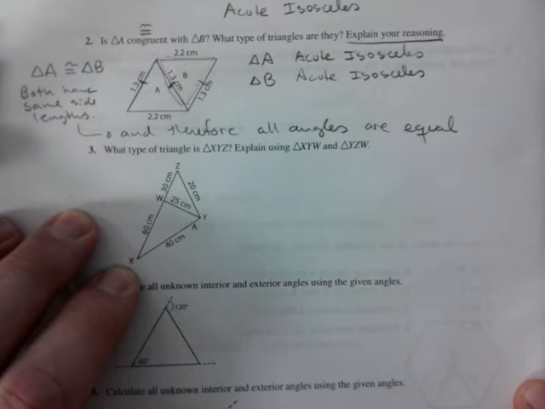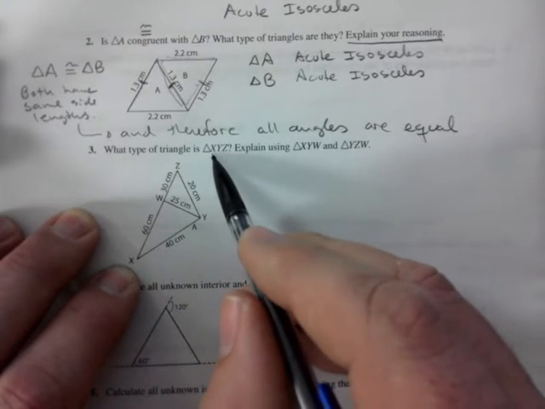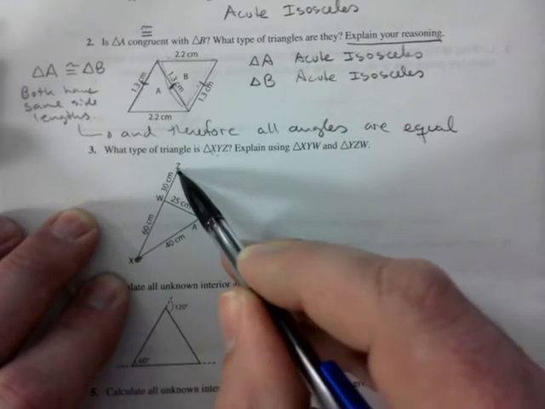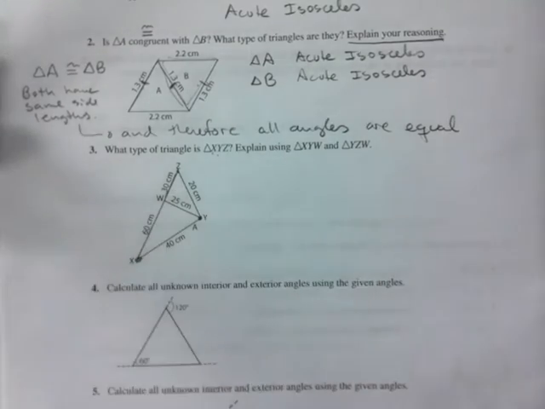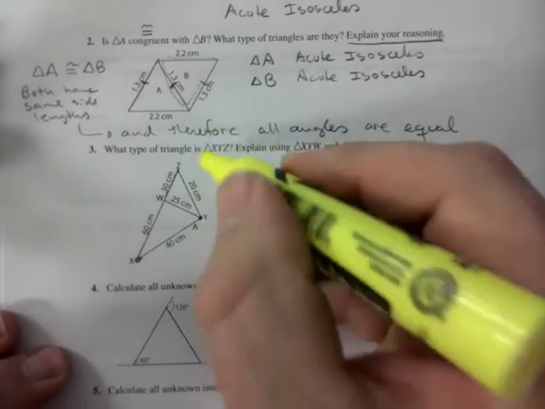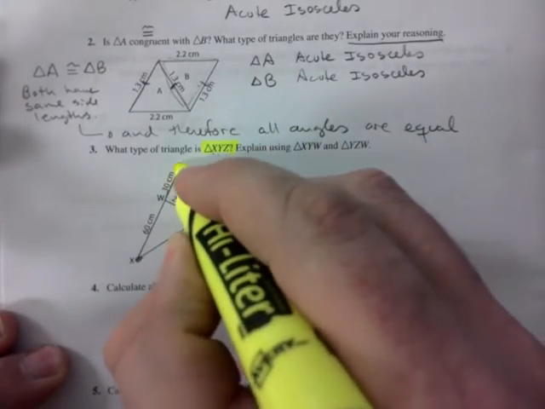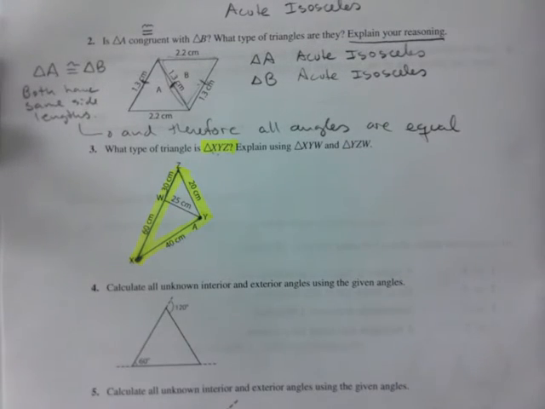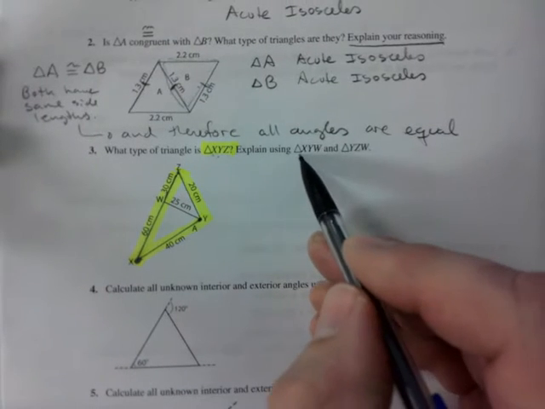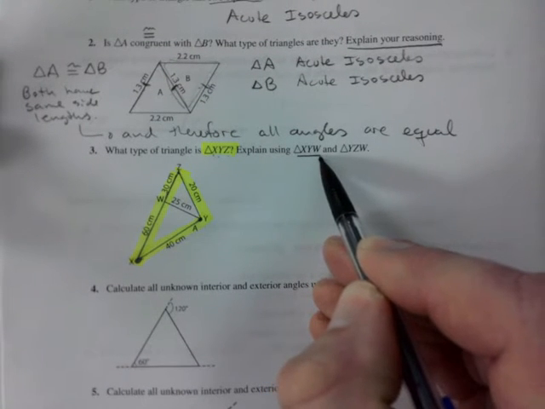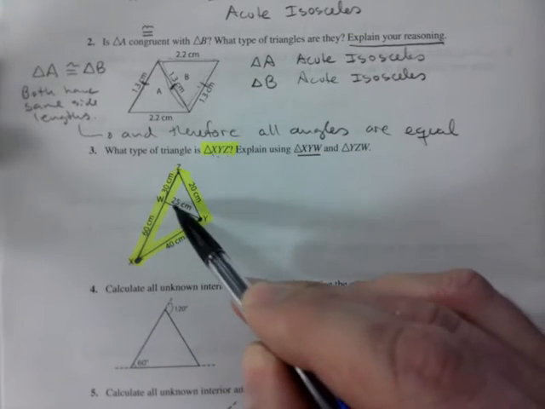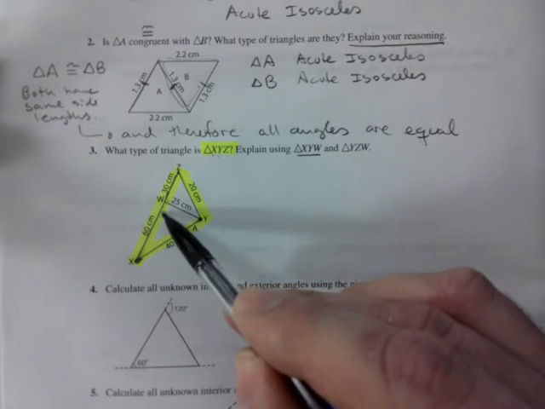Three. What type of triangle is XYZ? So X, Y, Z, you're using the big one, right? Like, let me use a highlighter here. This triangle here is talking about this one here, right? That's the one we're talking about. And you want to explain your reasoning using XYW, triangle XYW. So just follow it, X, Y, W. So they want to use this one here, right?